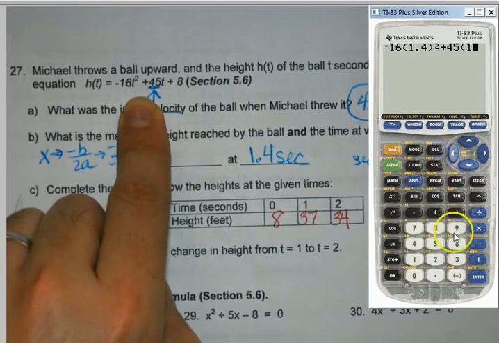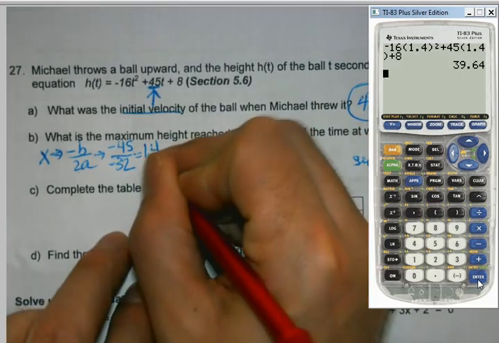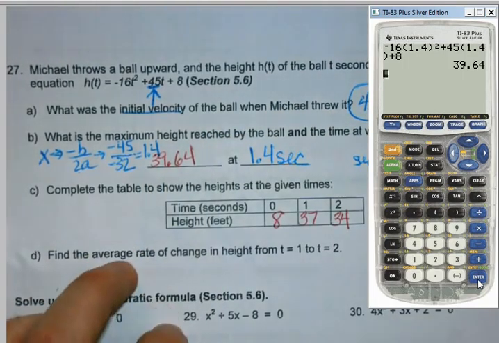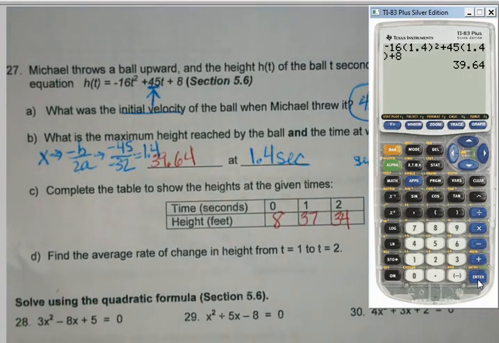Oh, come on. Technology, again, wonderful thing until it does something you don't want it to do. And plus 8, and I will finally be to the end, and some of you probably have been waiting for me. Okay? That's my height at that time.